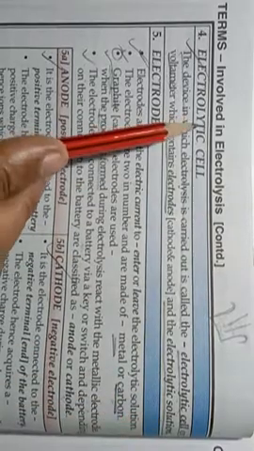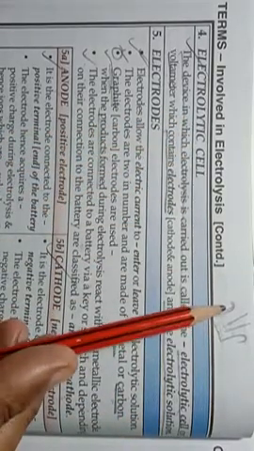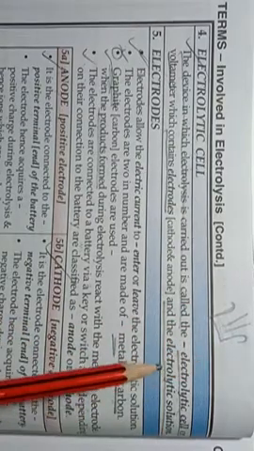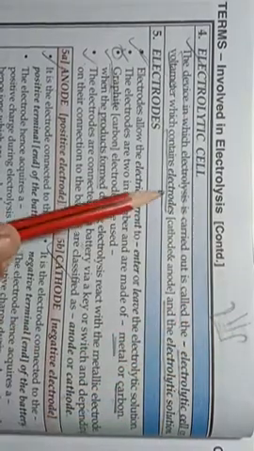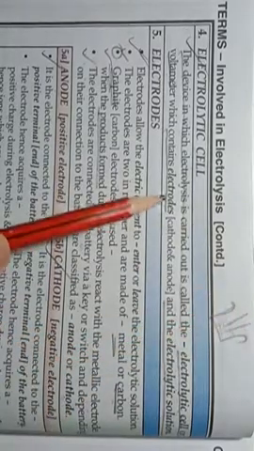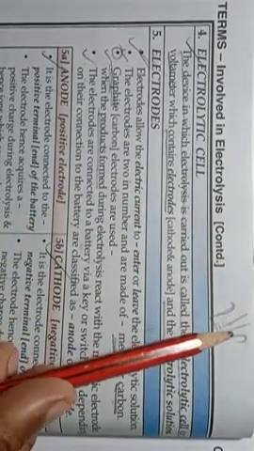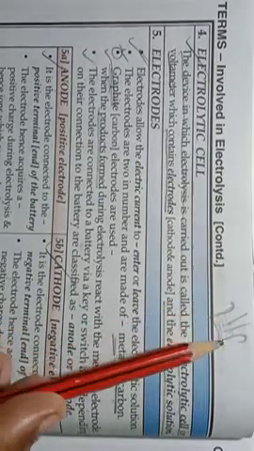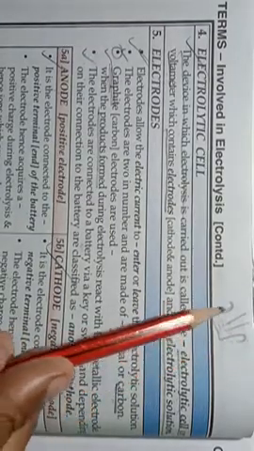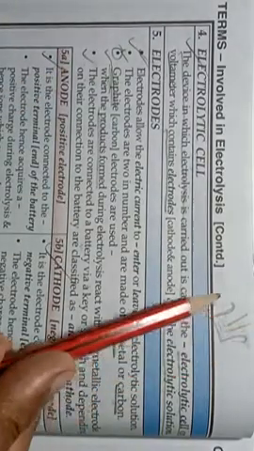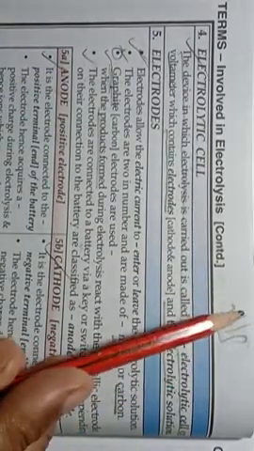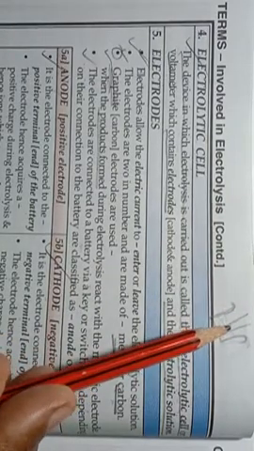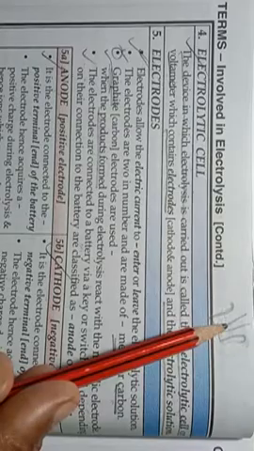So electrolytic cell is a device which is made up of a non-conducting vessel with electrolytic solution and electrodes. So two electrodes will be there in the electrolytic cell, one electrolytic solution and one non-conducting vessel. Okay, so all these parts of the electrolytic cell together form the apparatus which is known as the electrolytic cell.